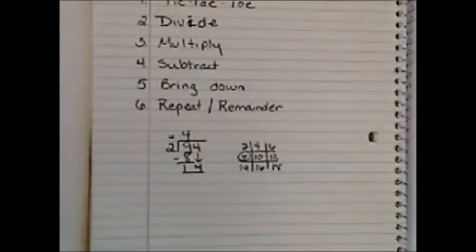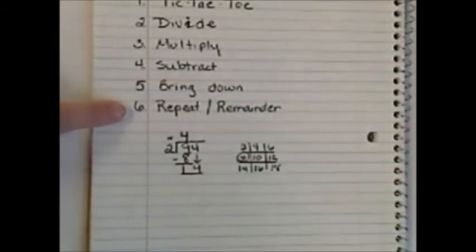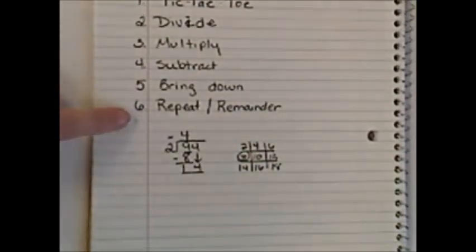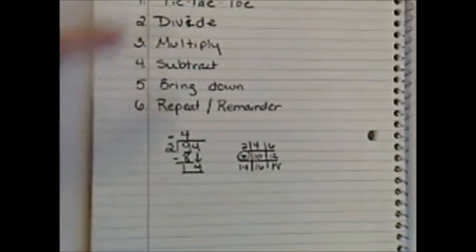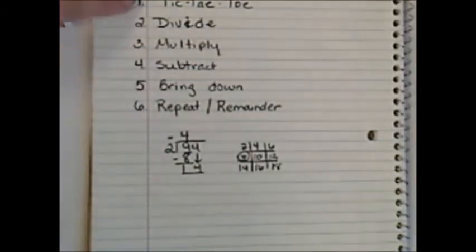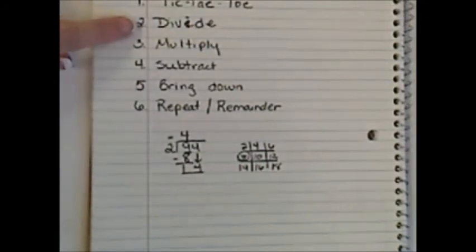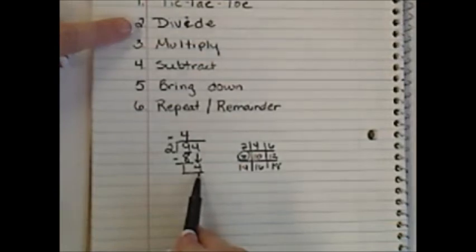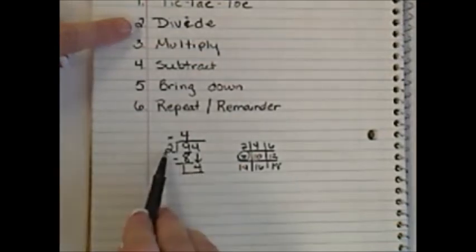It's 14. And so my next step, is it going to be repeat or remainder? Repeat. Tiffany, it's going to be repeat, because remember I said if I bring something down, I then have to repeat. So do I start all the way up at tic-tac-toe? No, because I already did the tic-tac-toe. So I start with my divide, and I'm going to divide 14 divided by 2.